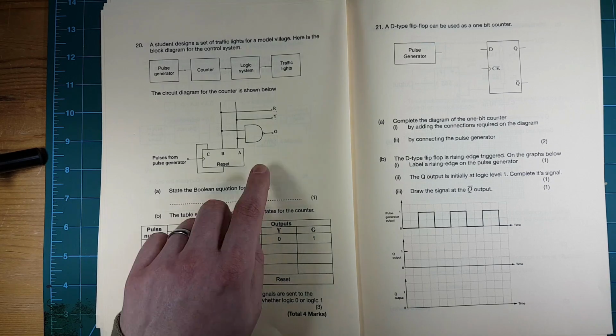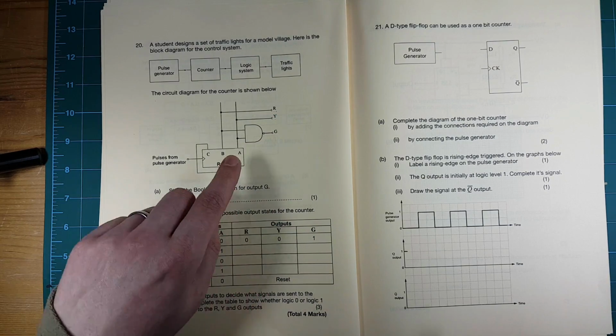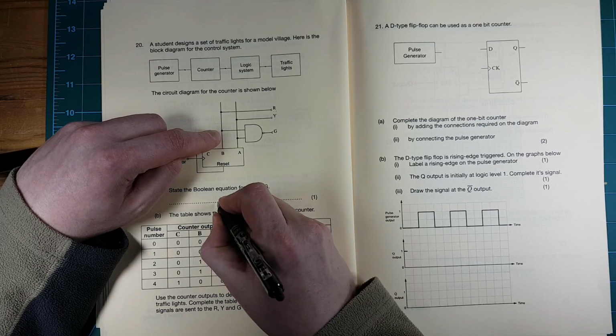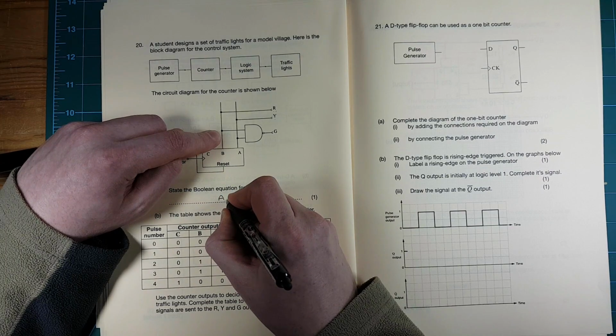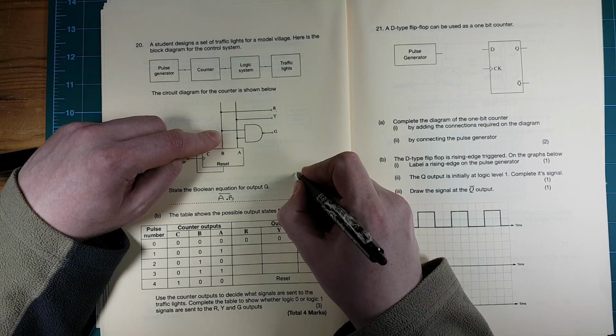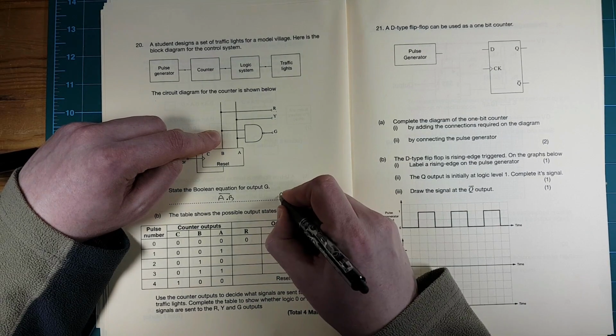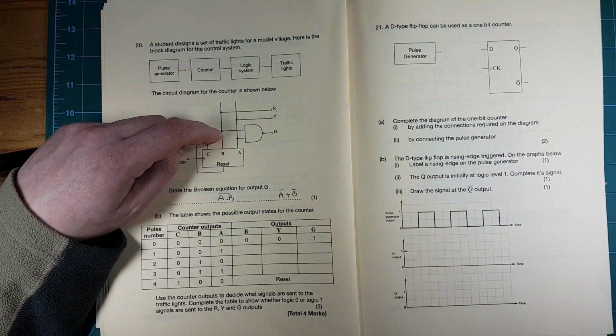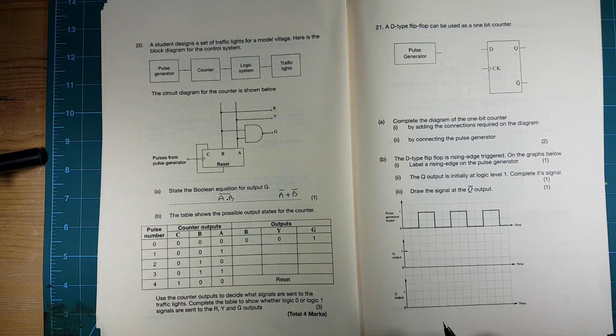State the Boolean equation for output G. Okay, so that's going to be A NANDed with B. You can also have written that, because that's the same as that if you use De Morgan's theorem between the two.